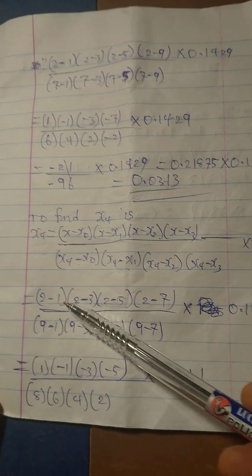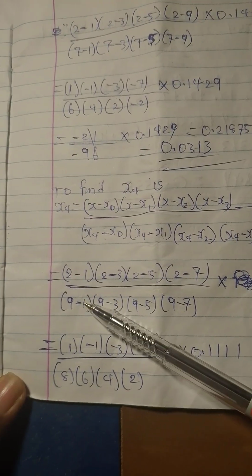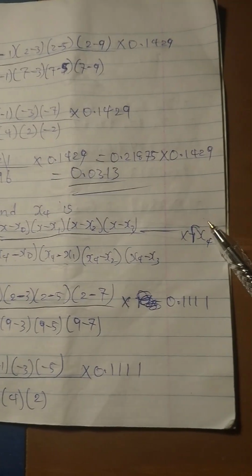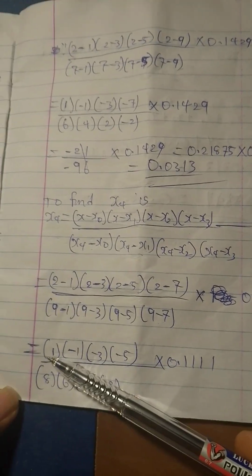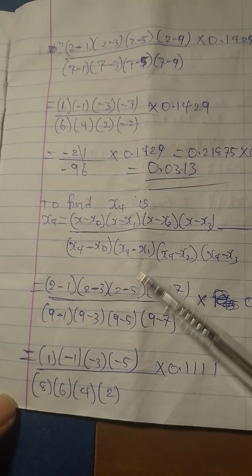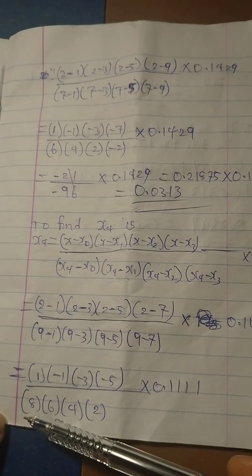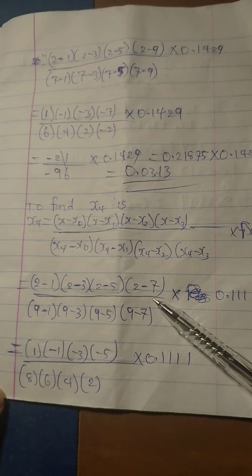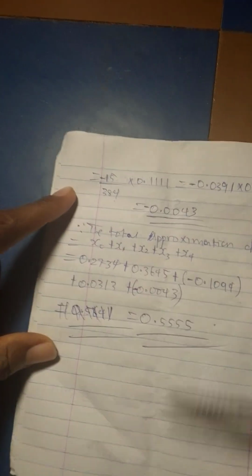So we have (2 minus 1)(2 minus 3)(2 minus 5)(2 minus 7) all over (9 minus 1)(9 minus 3)(9 minus 5)(9 minus 7) times f(x4), which is 0.1111. So that becomes 1, minus 1, minus 3, minus 5 all over 8, 6, 4, and 2, times 0.1111.